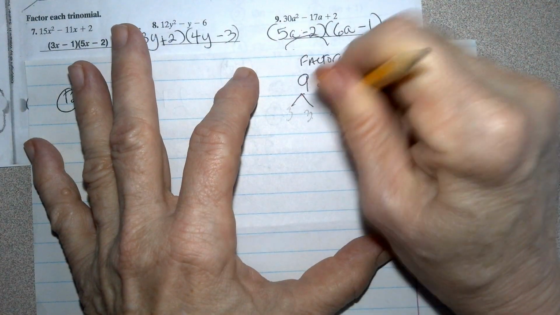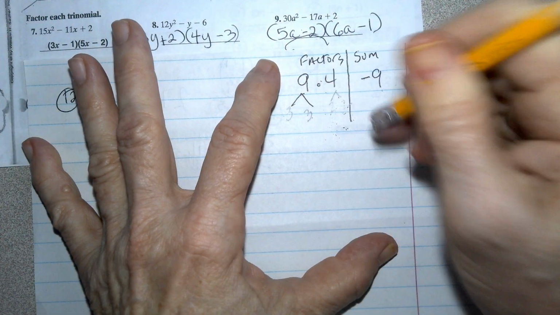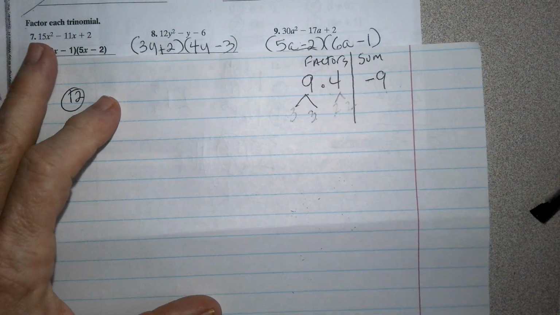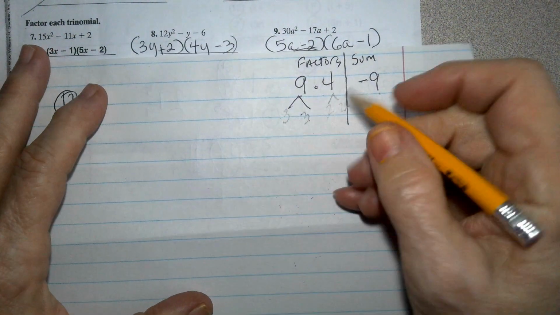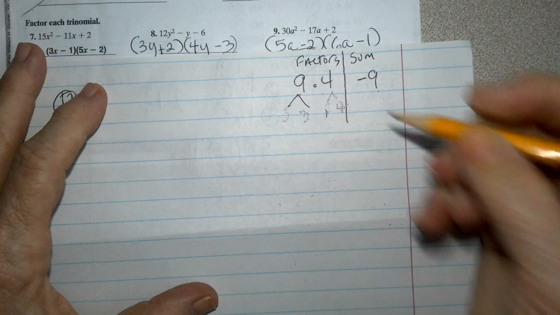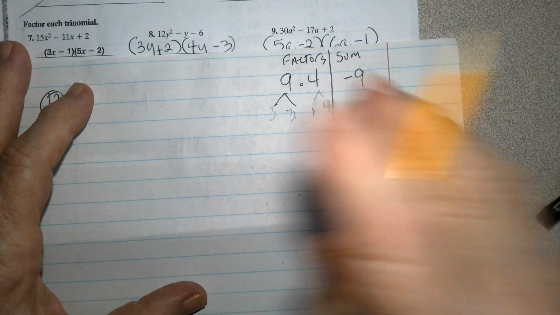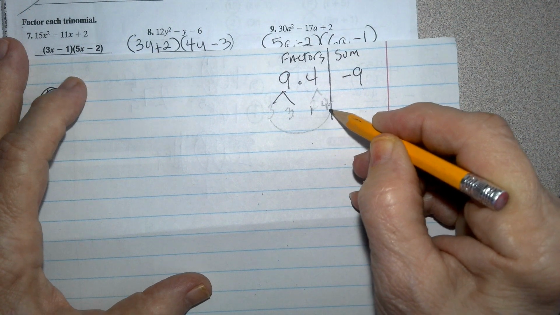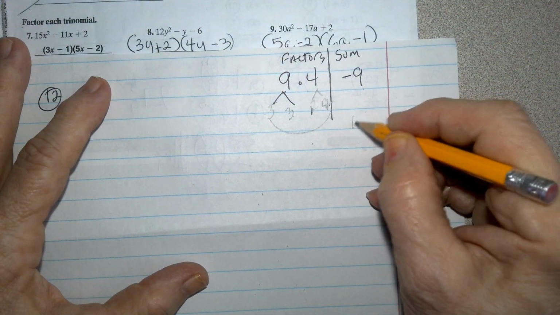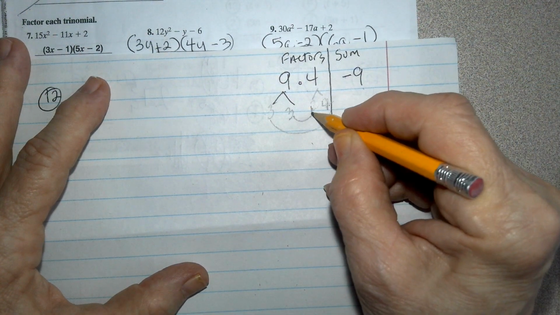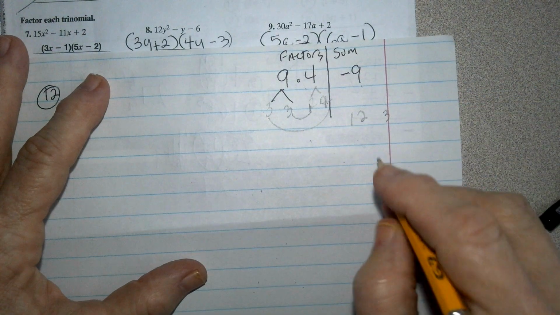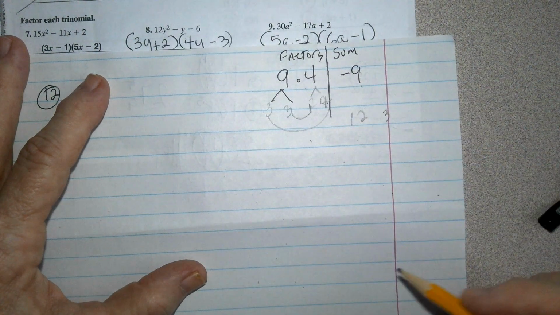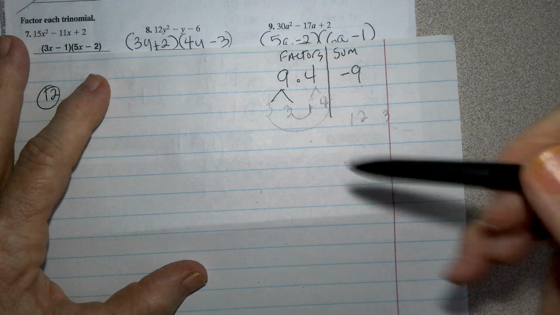So I'm going to maybe start with the 4, and instead of 2 times 2, I'm going to make it a 1 times 4. So I think I know what it is. So 3 times 4 is what? 12. 3 times 1 is 3. Is that a difference of 9? Yes. So we can start right there.